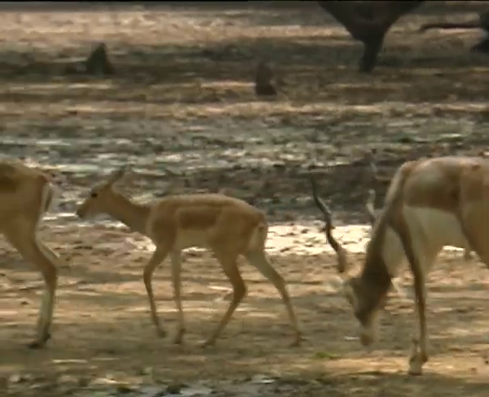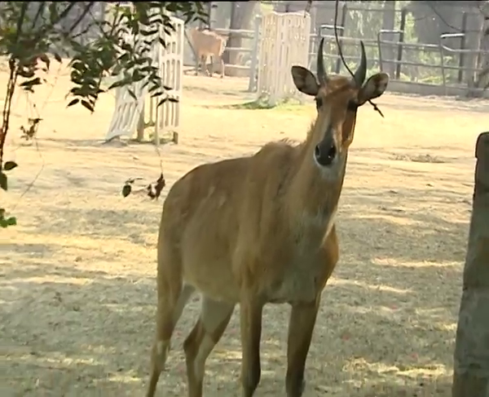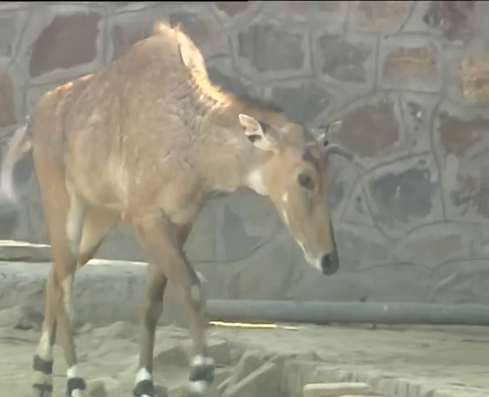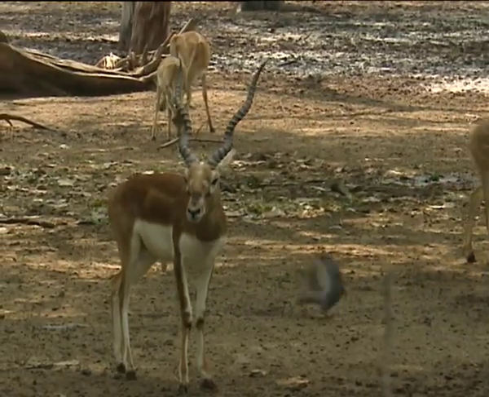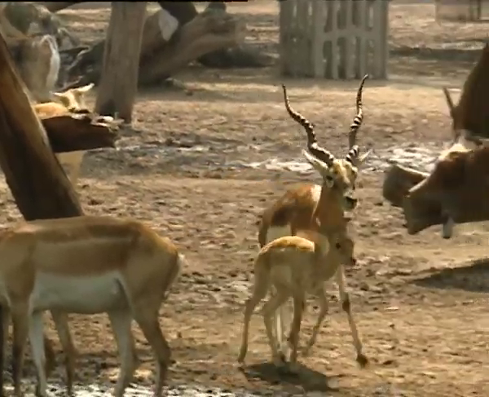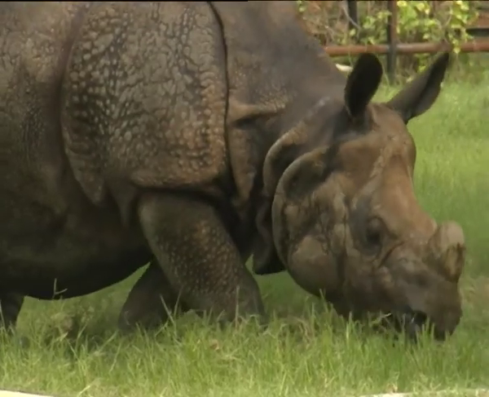The limbs of animals like deer, nilgai, antelope are adapted to walk and run on firm ground. Deer, antelope, rhinoceros, and horses run.